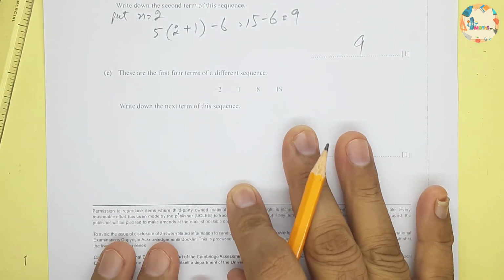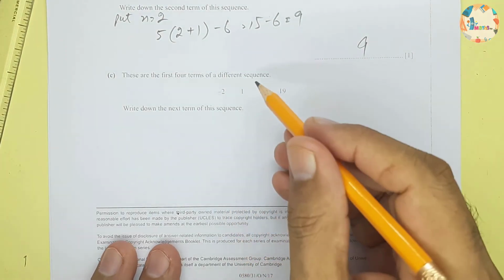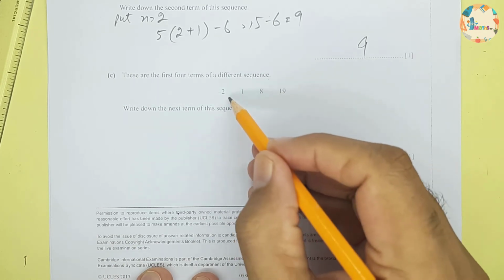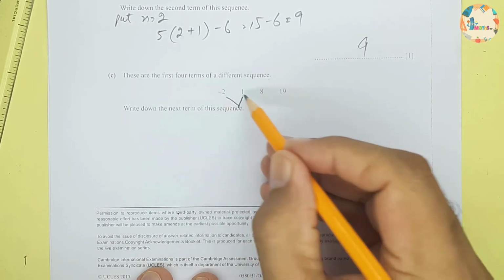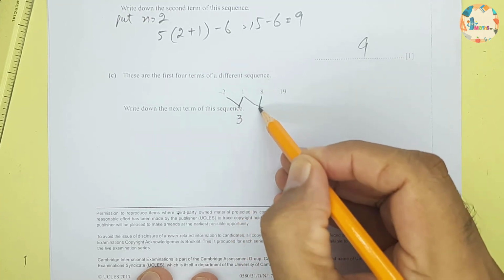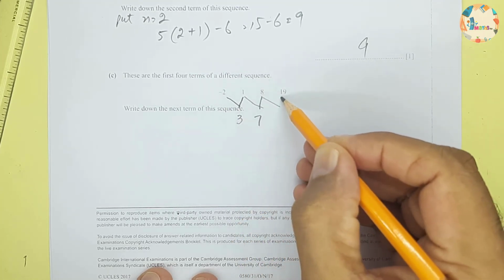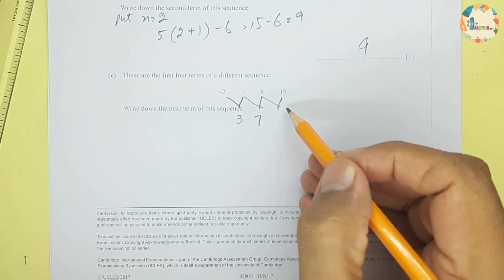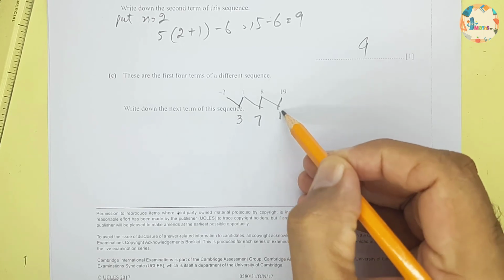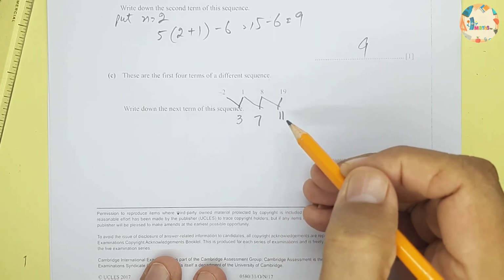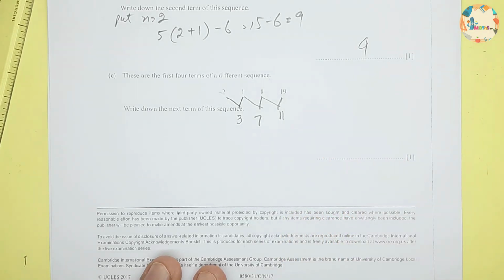Then C part, these are the first 4 terms of a different sequence. Write down the next term of the sequence. So this will be plus 3, and this one will be plus 7, and this one will be plus how much? Basically this will be 11. So we'll have to find the next term.